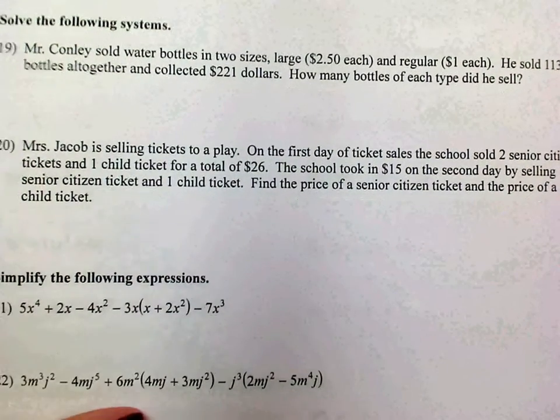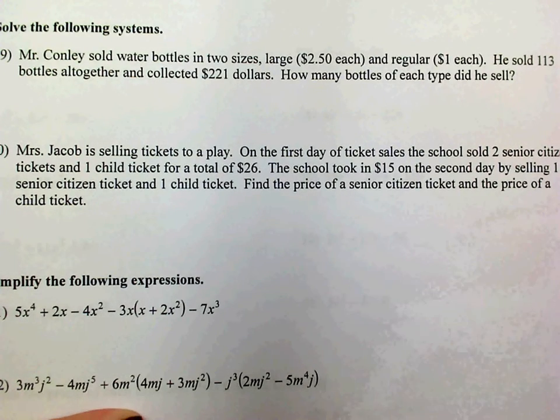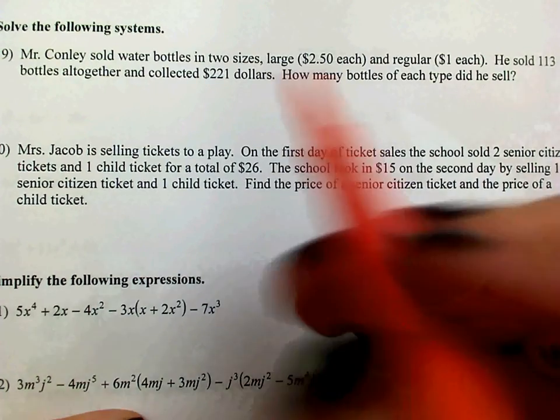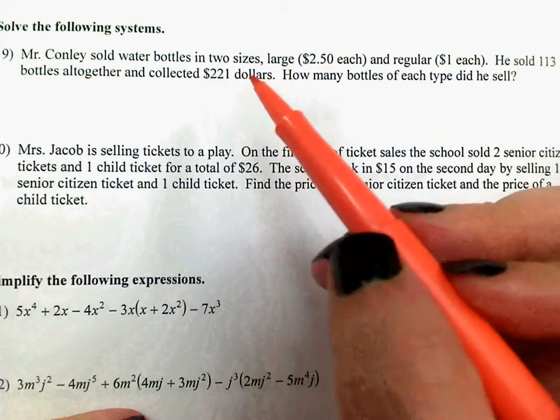Mr. Conley sold water bottles in 2 sizes, large, $2.50 each, and regular, $1 each. He sold 113 bottles altogether and collected $221. How many bottles of each type did he sell? Okay, so here's what I could say.